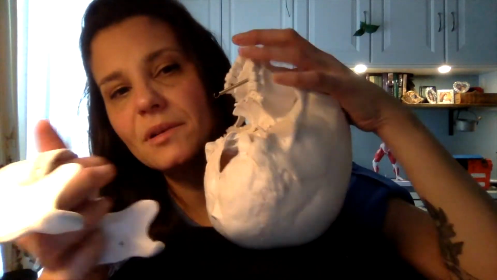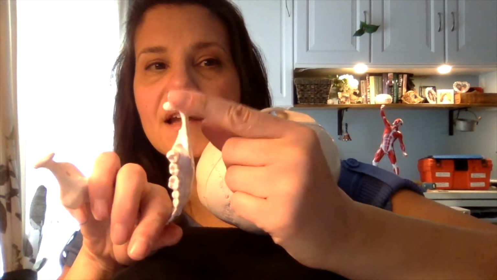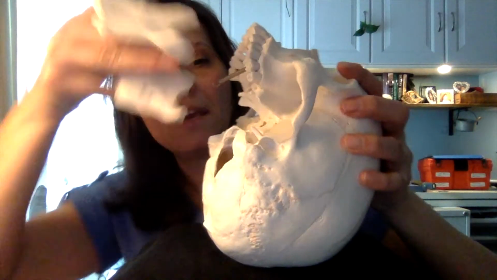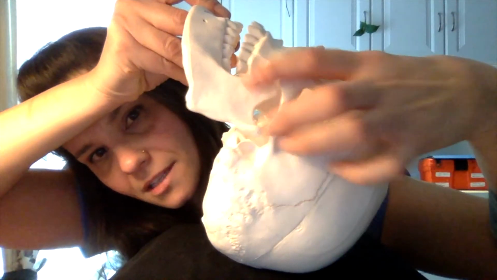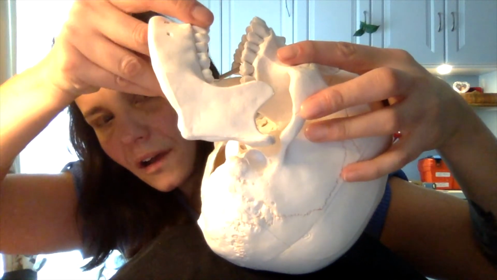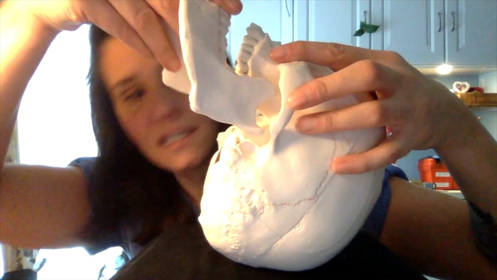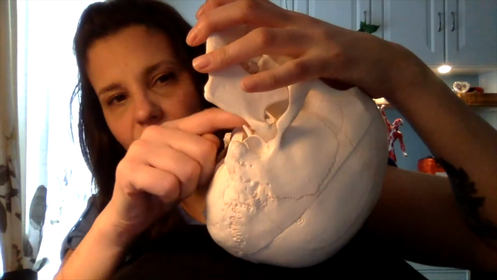So our mandibular condyle, a smooth rocking surface, will articulate with the mandibular fossa right there. Mandibular fossa, found on humans.